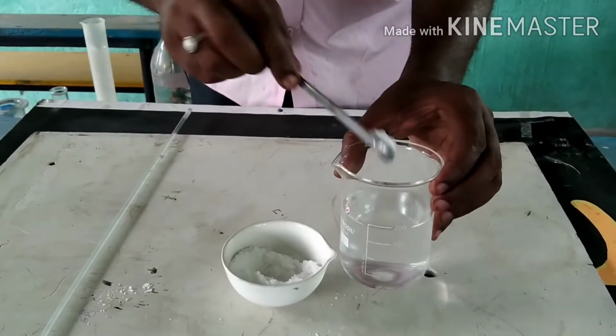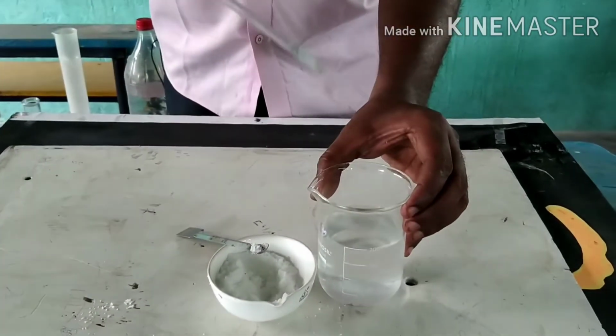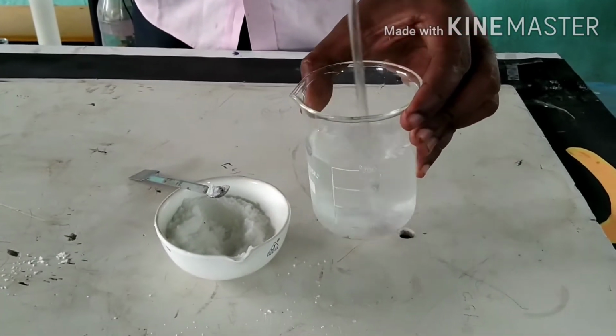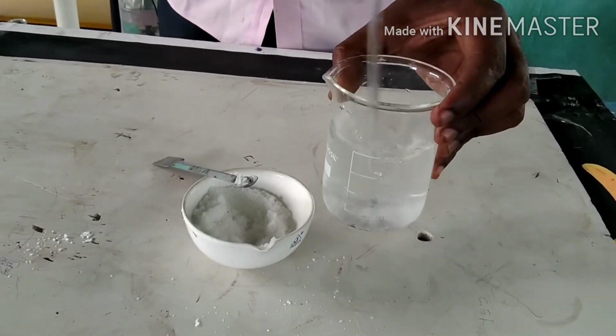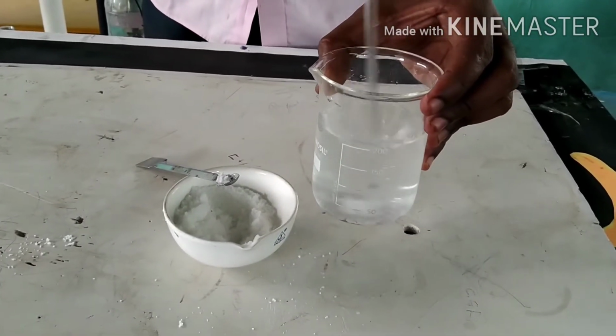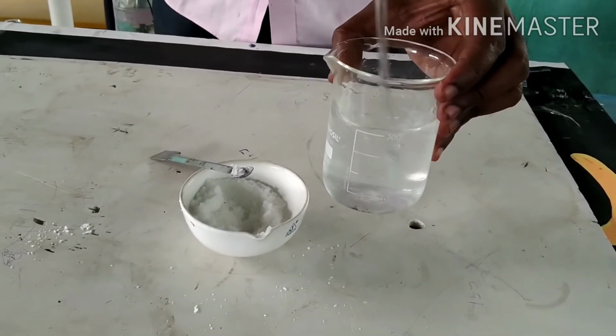Once again I am going to add some more pinch of the salt. Once again the process of stirring. Complete stirring is required. If you go on stirring, what happens? Salt is dissolved in the water.